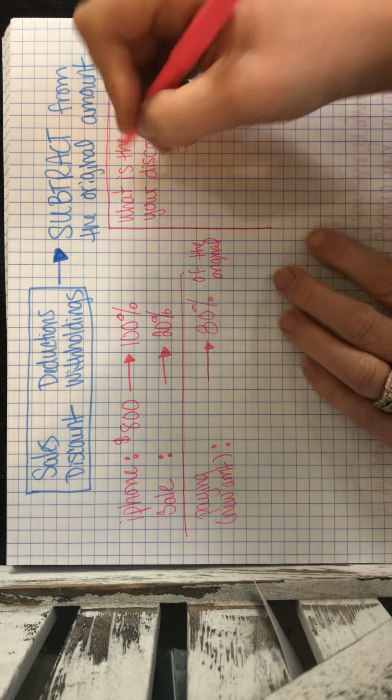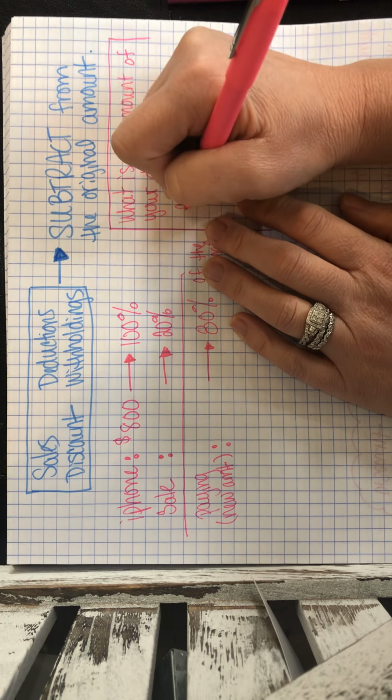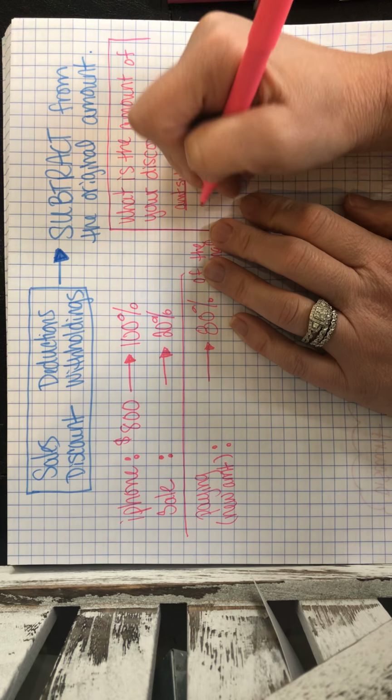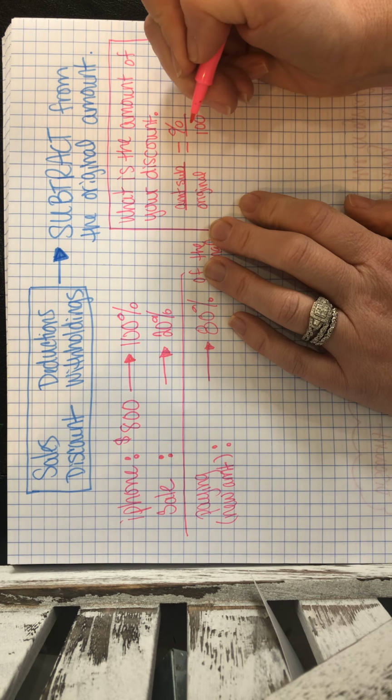And in this case, it's the amount that we want to subtract over the original number.